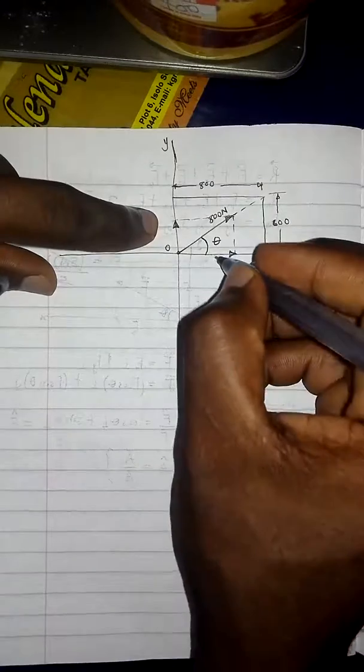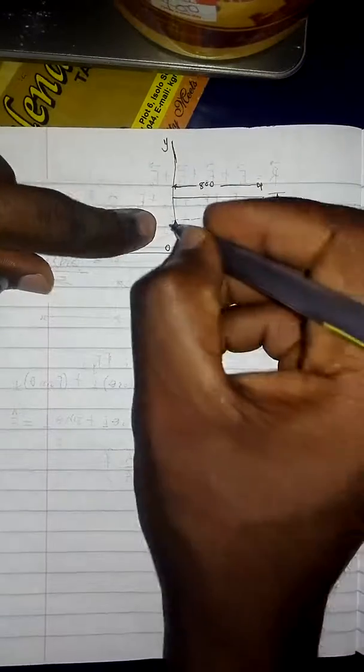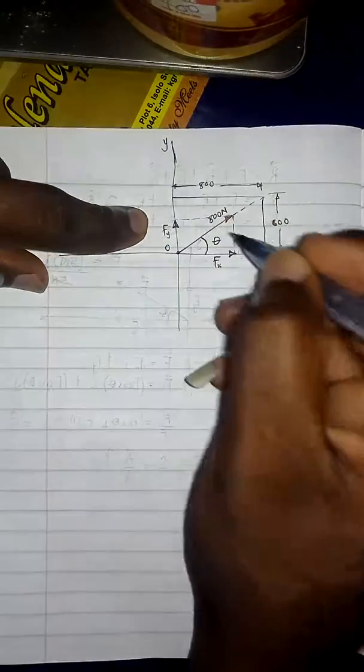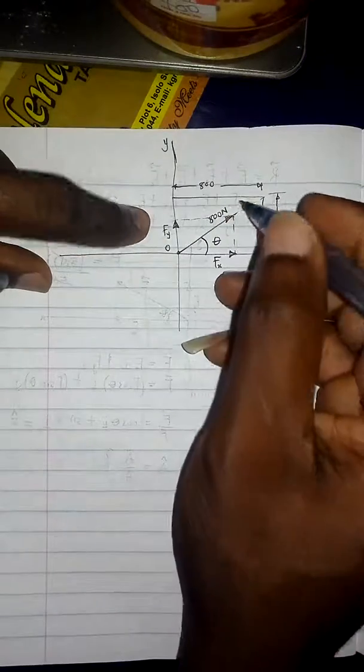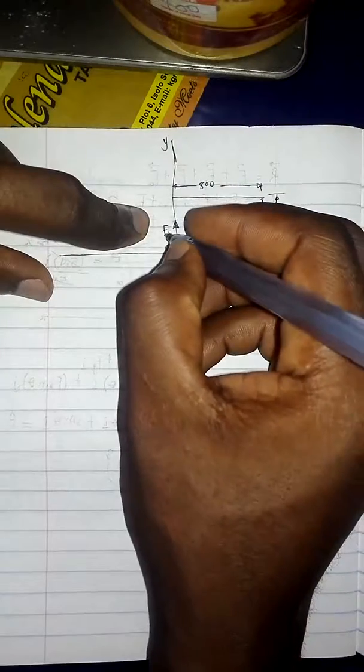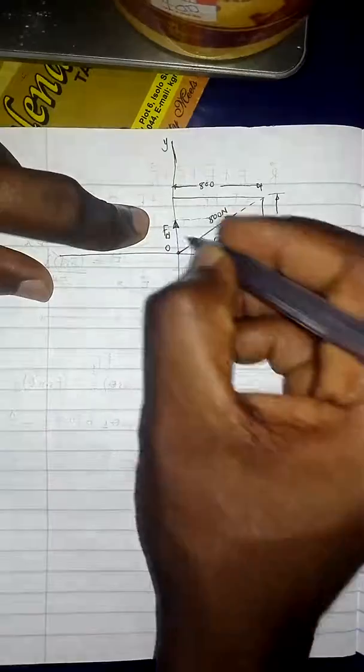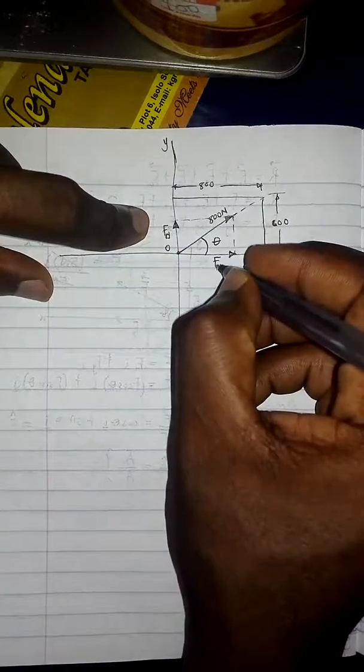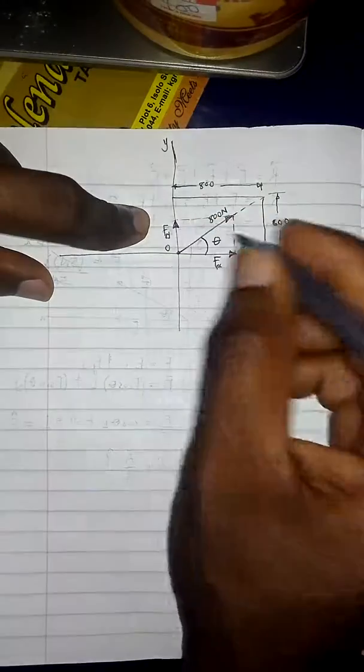Alright, so this is the x component and this is the y component. The original problem has to do with three separate forces. So you can tag this F1 so that you don't mix them up while writing your answer. So you can call this F1x and F1y.